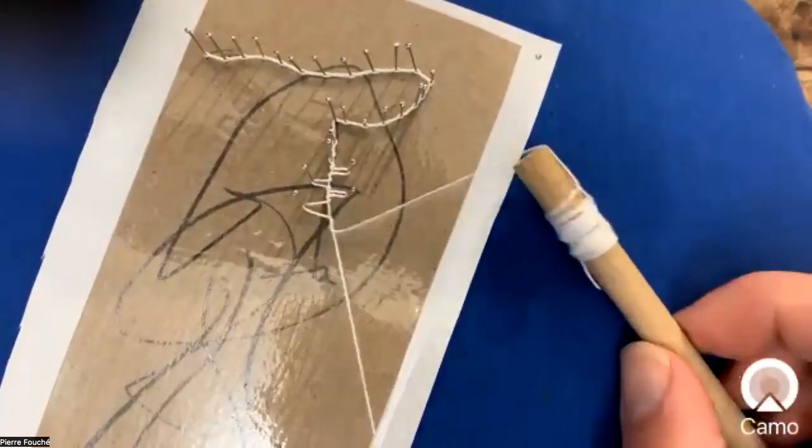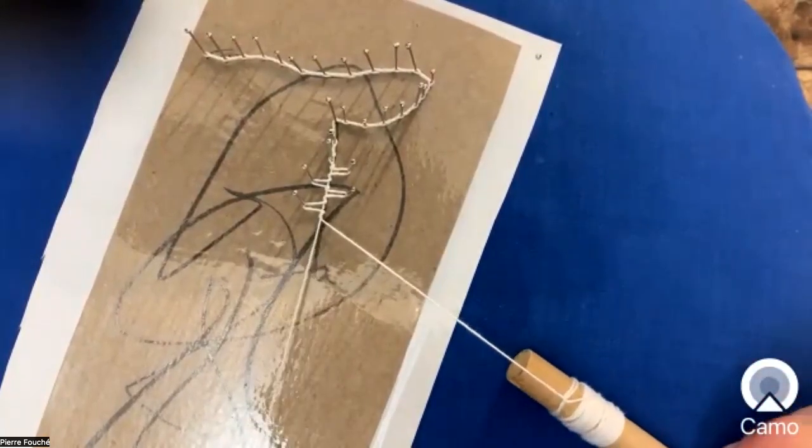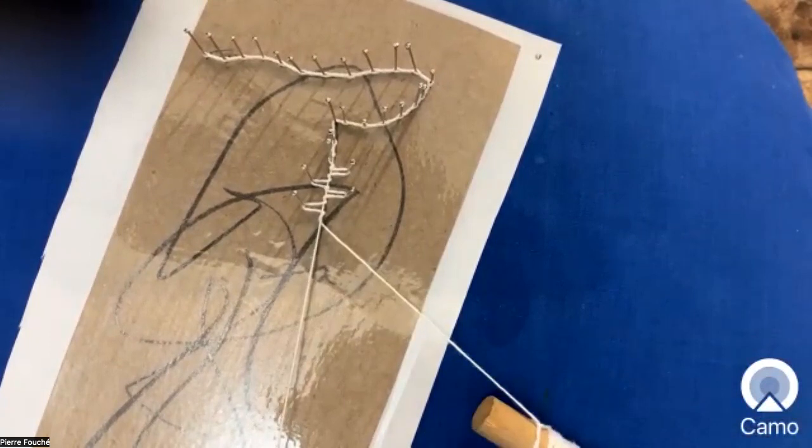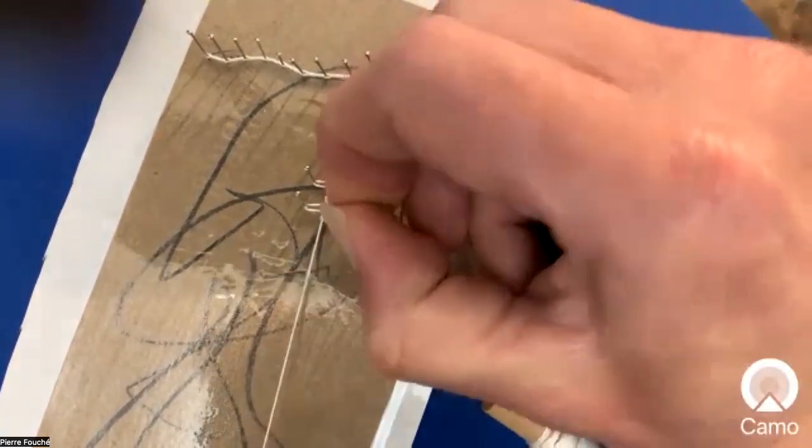Three twists. Swing the bobbins around just to tension so that the threads loop over each other.